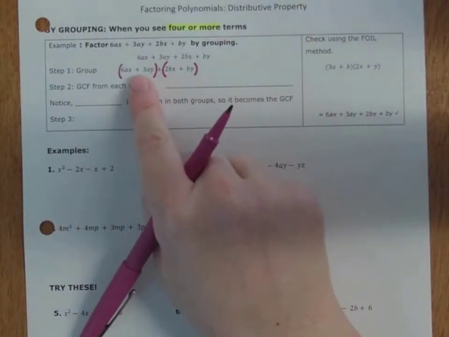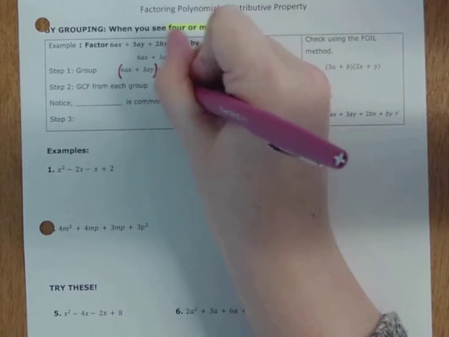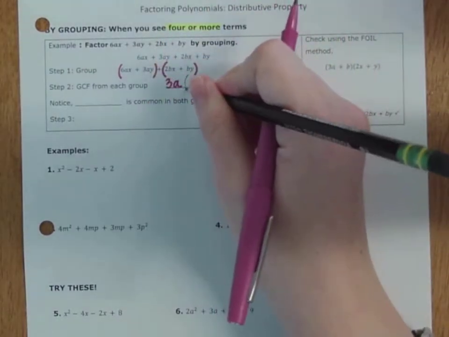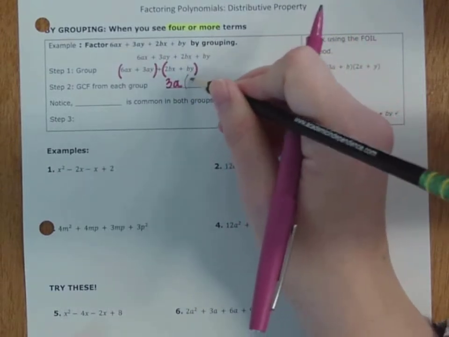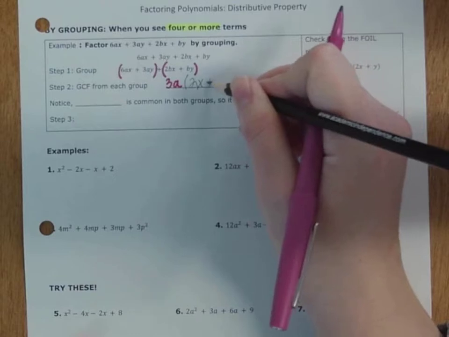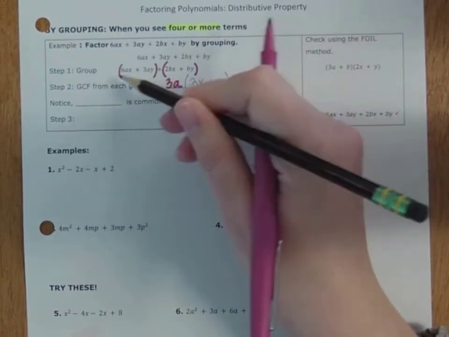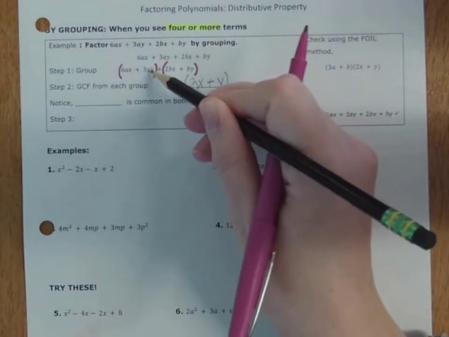What is the GCF out of my first group? 3a. 3a is my common factor out of my first group. What is left in the parentheses? 2x plus y. Because 3a times 2x gets us 6ax, and 3a times y gets us 3ay.